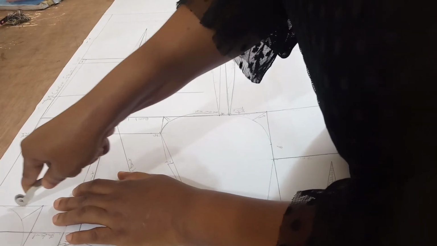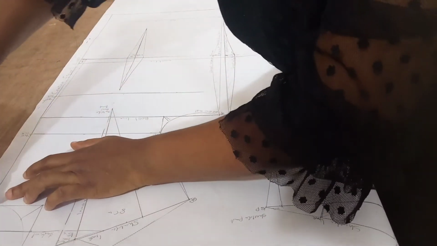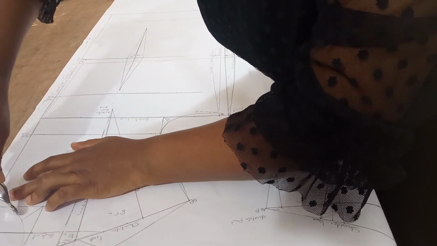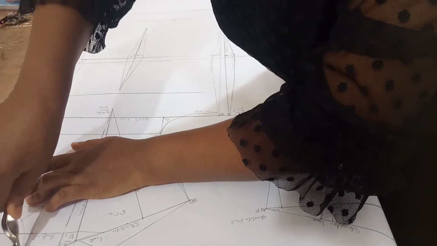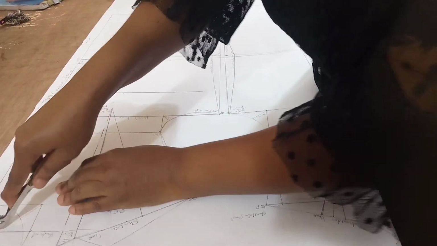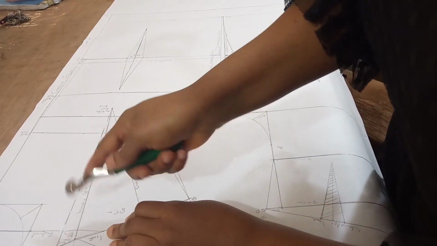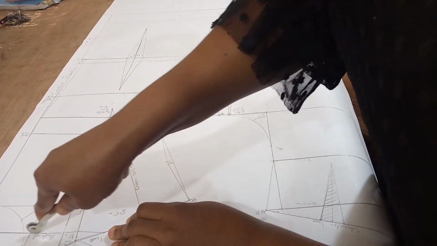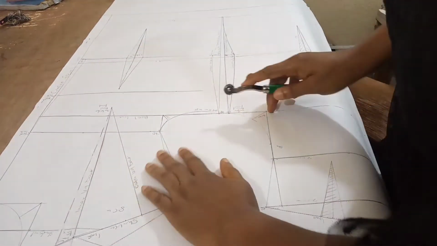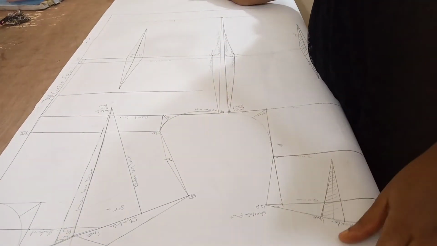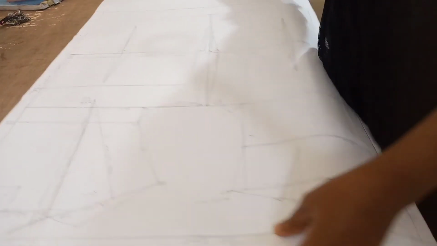Trace out. Outline. It's not compulsory you trace the shoulder, but I'm just tracing out everything so that you see what it looks like being traced out.